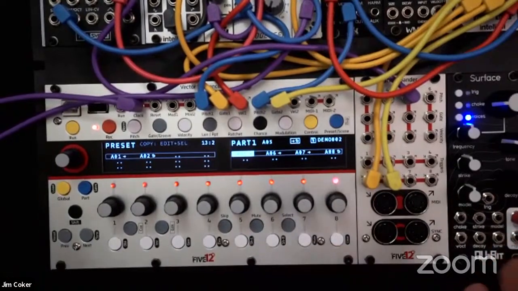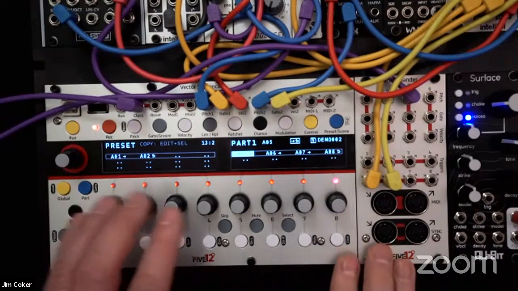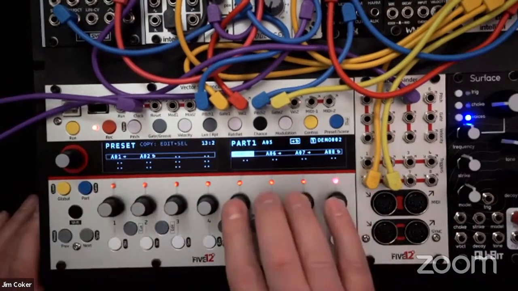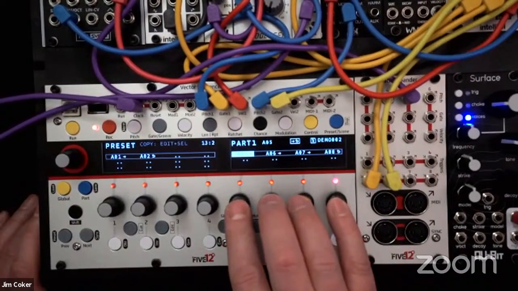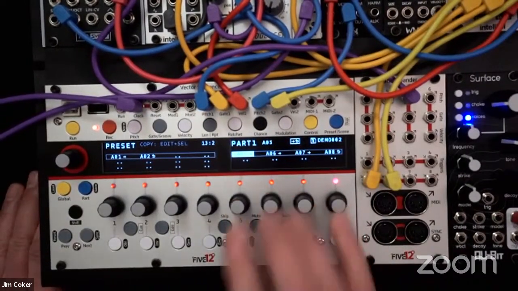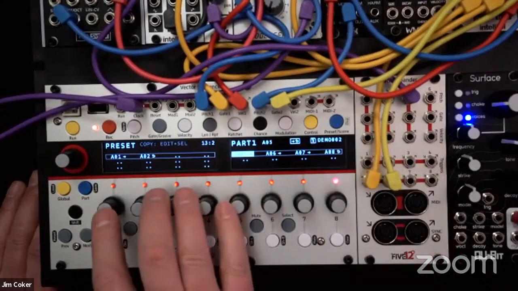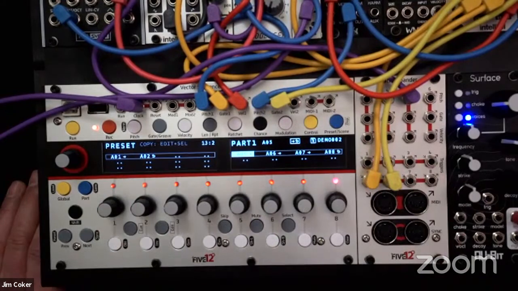Okay, so the next step is I'm going to incorporate this into scenes, and the way I want to think about it is that the first 2 presets on the left are scene 1, and the second set of 4 presets are scene 2, and all I need to do in the scene page is program just the initial presets. So I'll show how to do that.